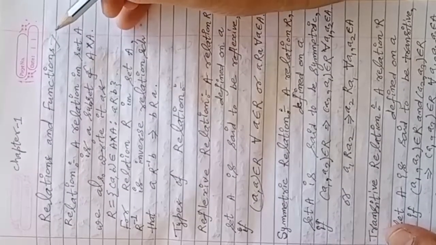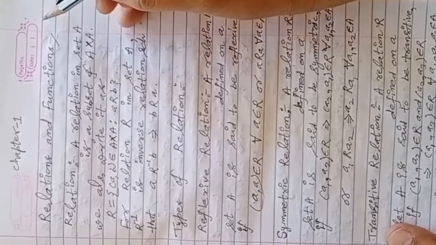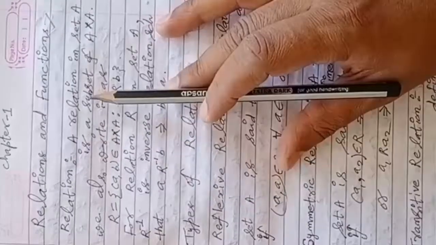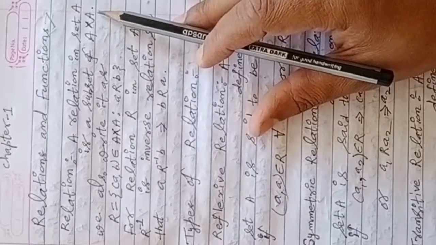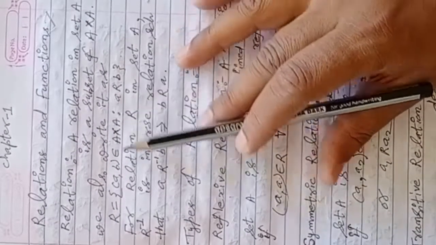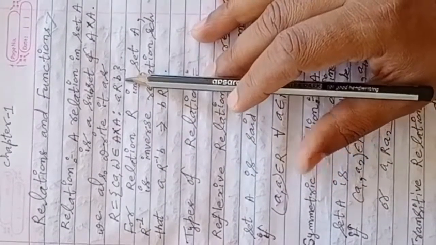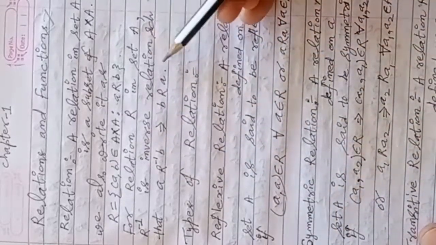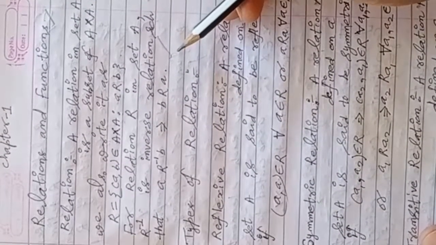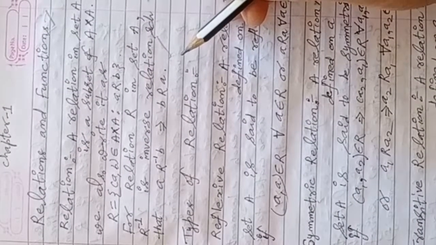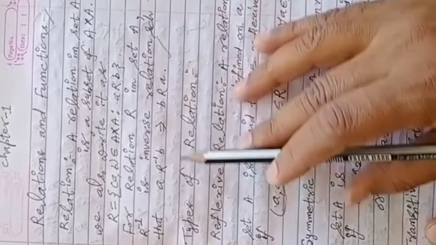Students, today we will do chapter number 1, relation and functions. Some terms we discussed in our previous chapter, inverse trigonometric functions. Now what is a relation? A relation is a subset of A cross A. We also write it as R = {(a, b) belongs to A cross A : a is related to b}. We discussed all the terms in our previous chapter, so you can check.